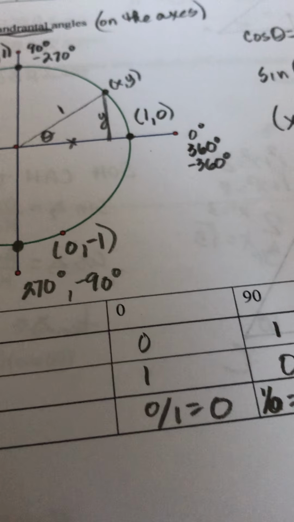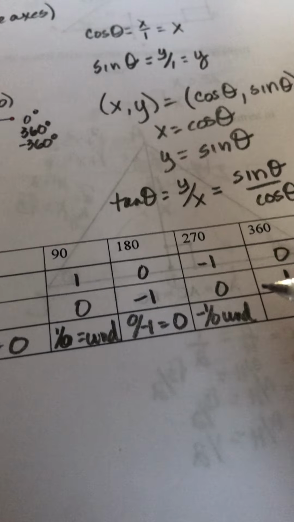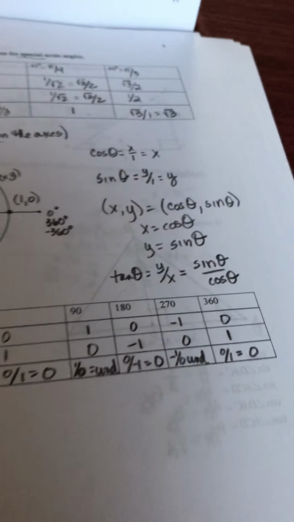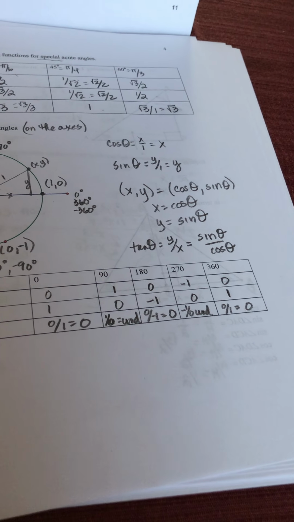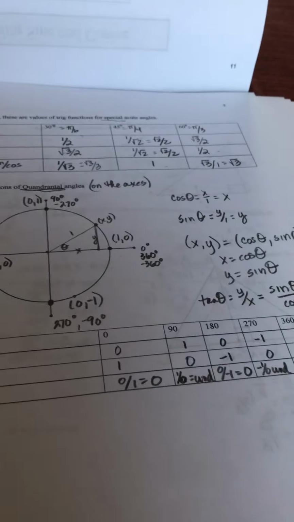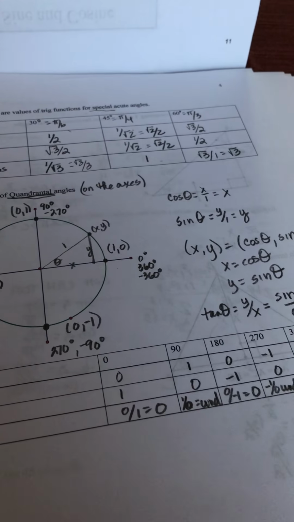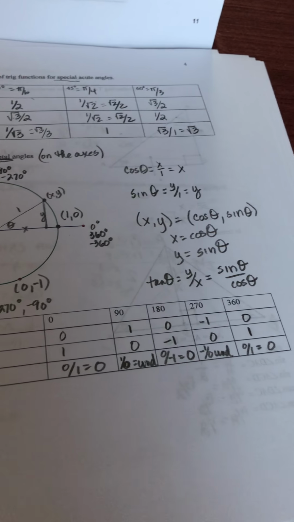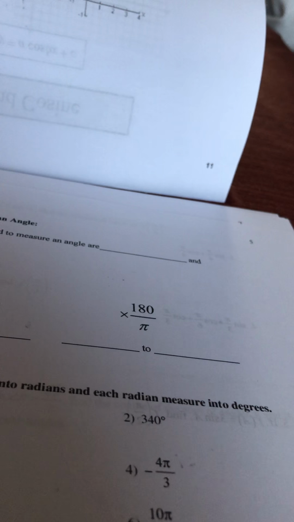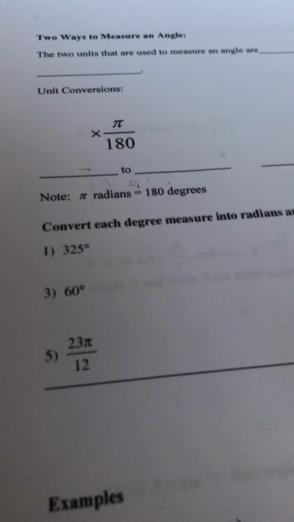Negative 1 over 0 is undefined. And again, 0 over 1 is 0. So there's our chart for what we call our quadrantal angles. Memorizing the values in these two charts is going to make trig a whole lot easier.